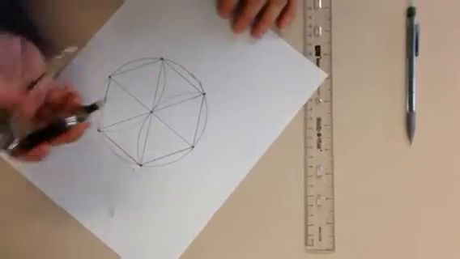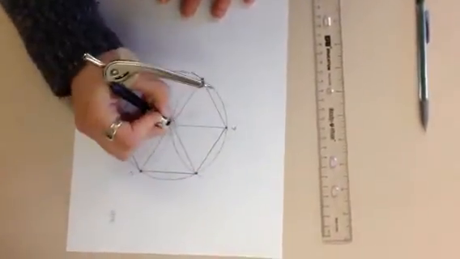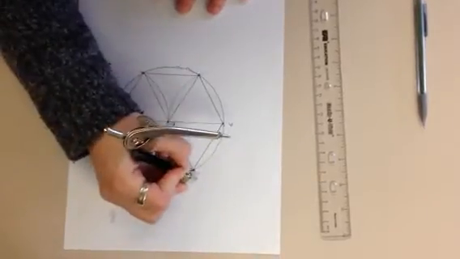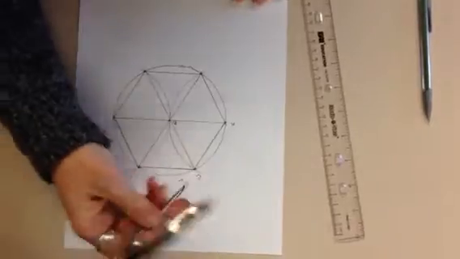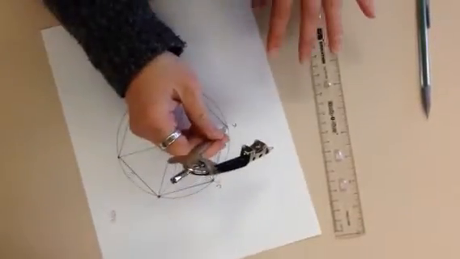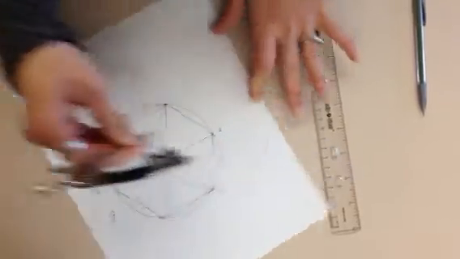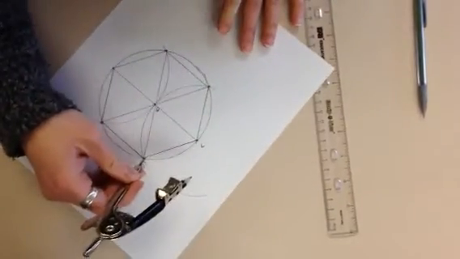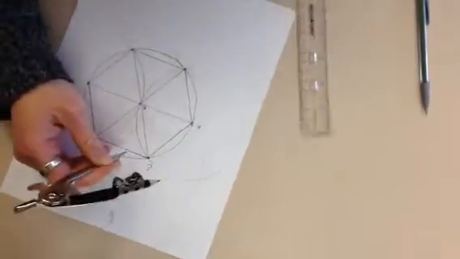What I want to do now is bisect the angles that are formed. So I'm going to be bisecting my angle ABC. In order to do that, I can place the point of my compass on the point A and draw an arc outside of the circle. Keeping the same radius, I put it on point C and I draw an arc outside of my circle.